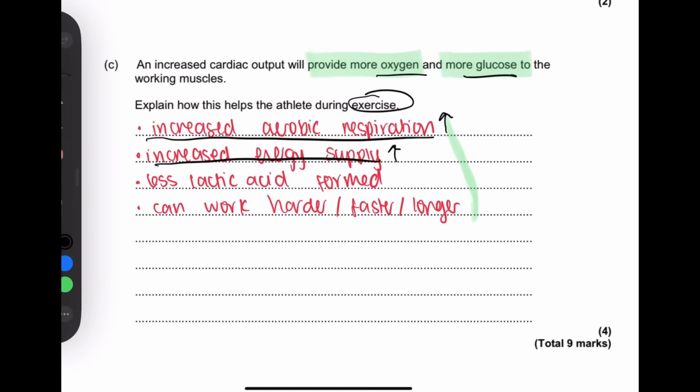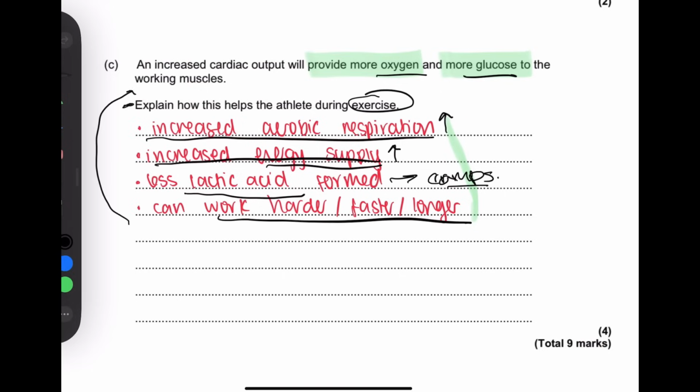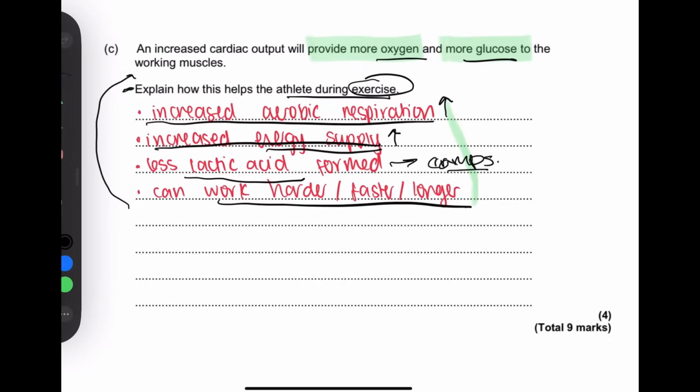So this means that it delays anaerobic respiration since they're making enough energy supply, meaning less lactic acid formed. And we know lactic acid causes cramps. And once you get a cramp, it's really hard for you to actually continue with what you're doing. So you're delaying them, this means that you can work harder and faster and longer. Make sure when you see these types of questions where it's explained, you always link back to what they're specifically asking you. That usually is the last mark.